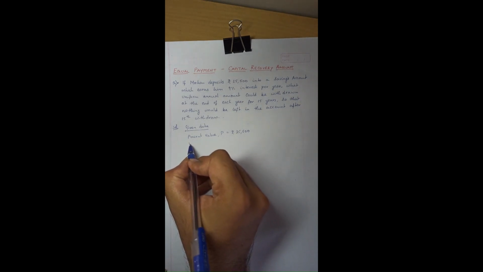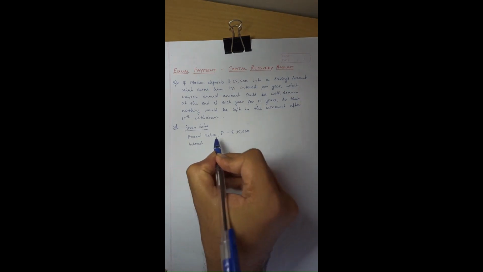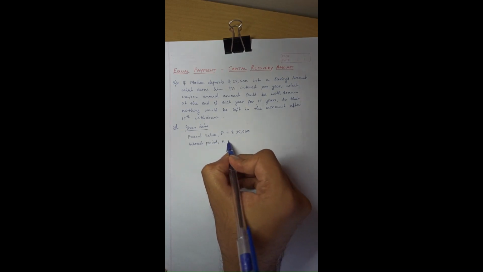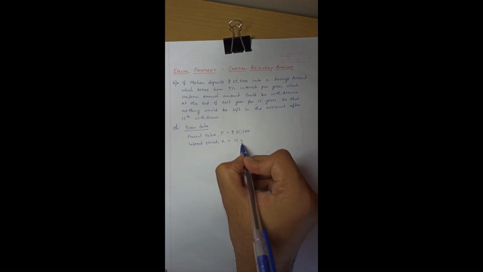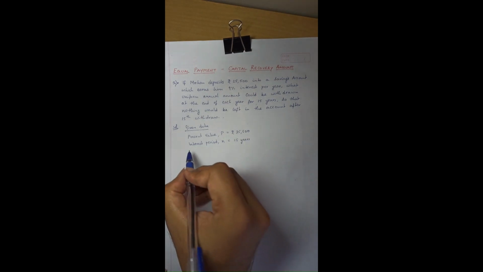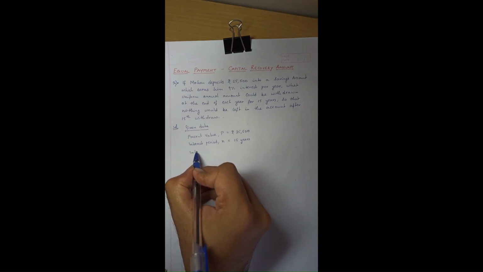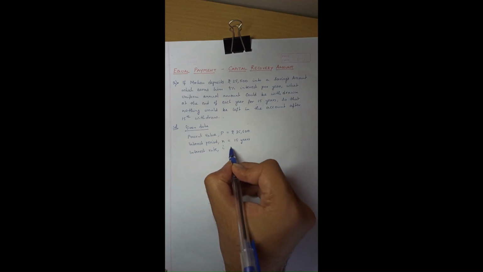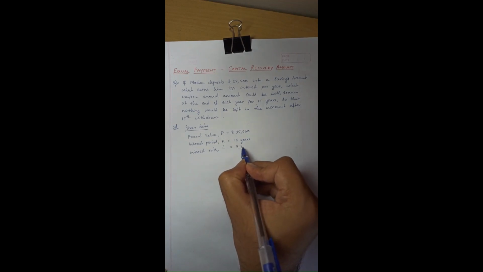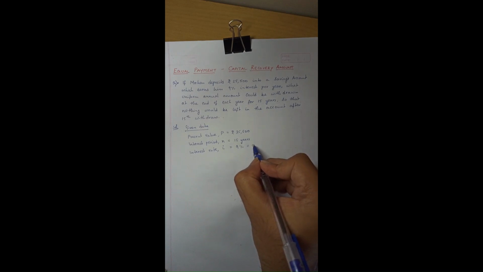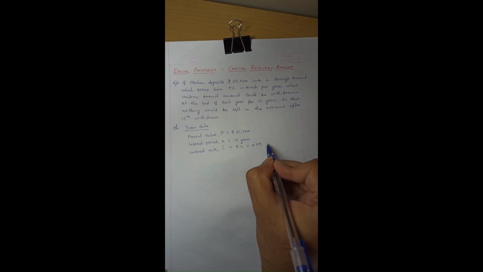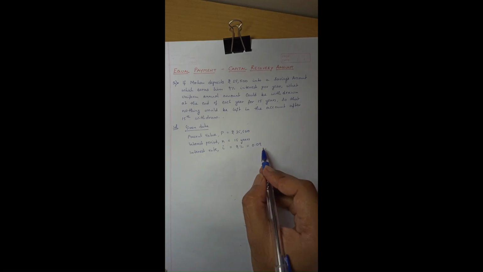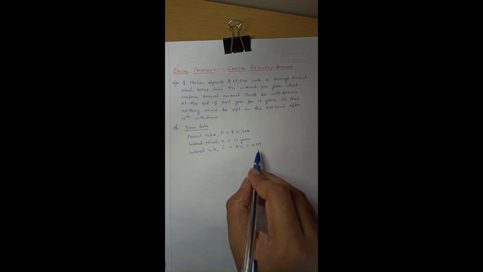Next, interest period, which is N, is equal to 15 years. Interest rate, which is I, is equal to 9%, or it is 0.09 in decimals.